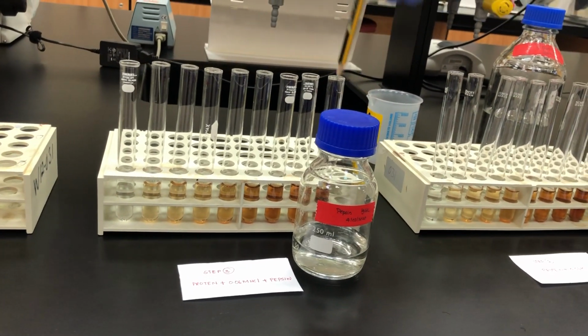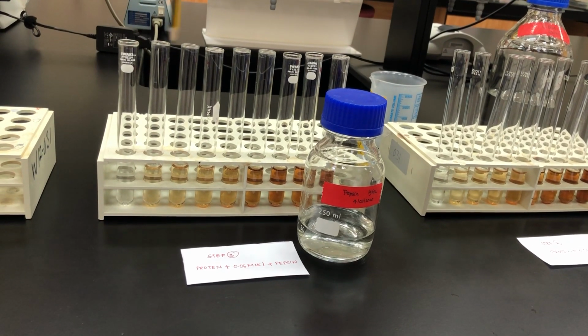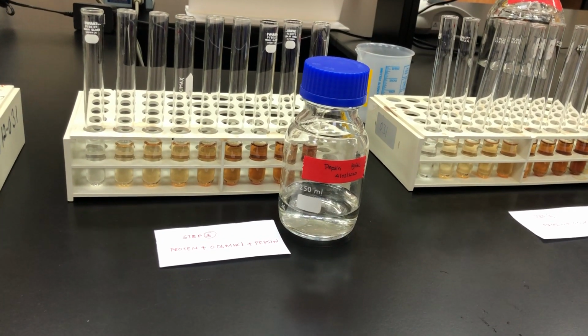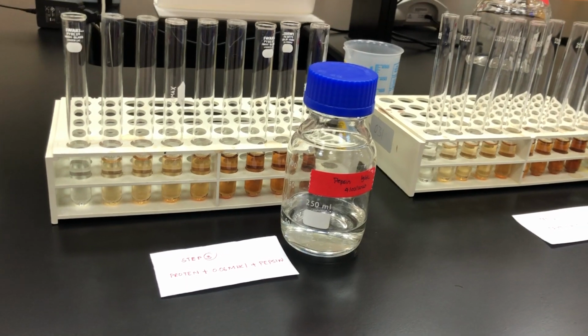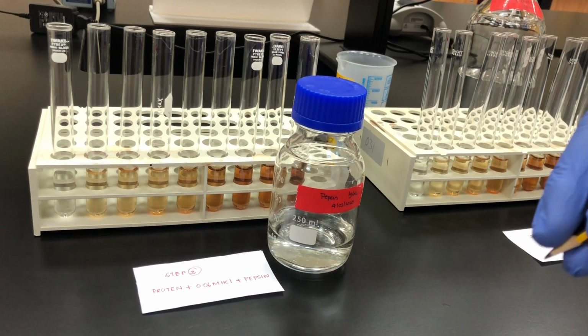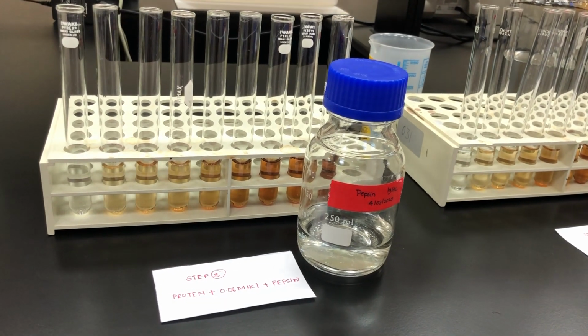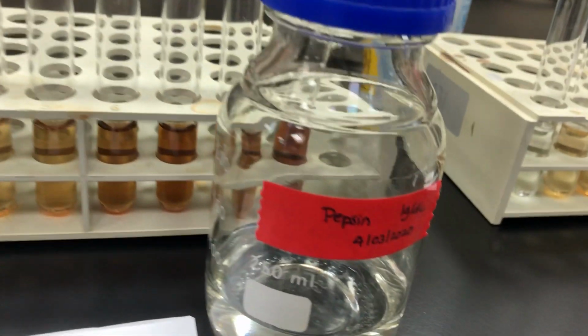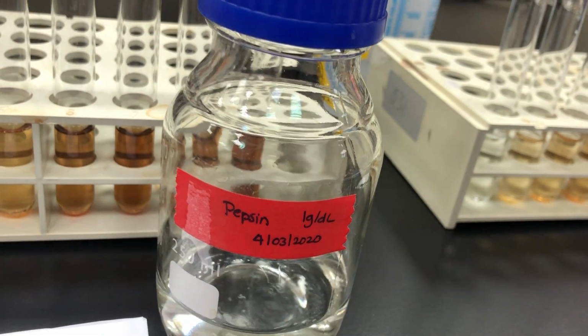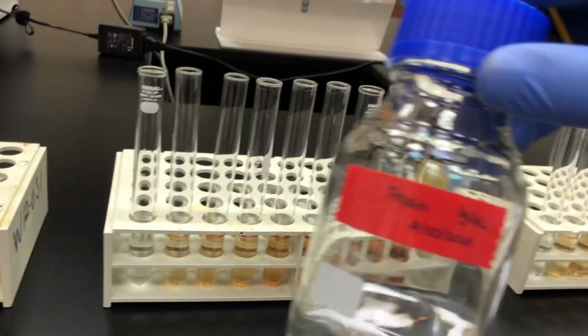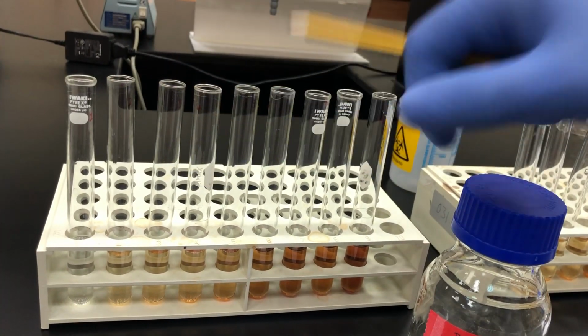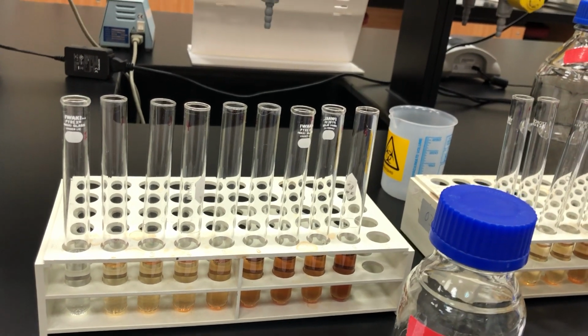Very important. Why? When you add pepsin to each tube, I need to start timing, because I need to calculate exactly 10 minutes. Is it clear, guys? So here, we need to start by adding pepsin, 1 ml of pepsin for each tube. This is the pepsin here. We will add 1 ml of this pepsin to each tube. Now the reaction will start.